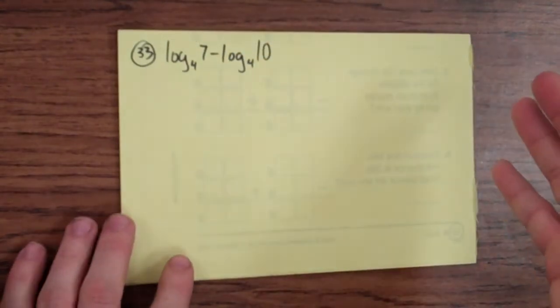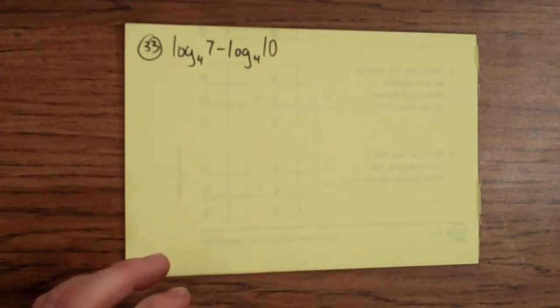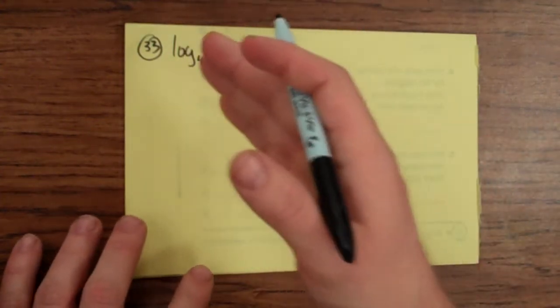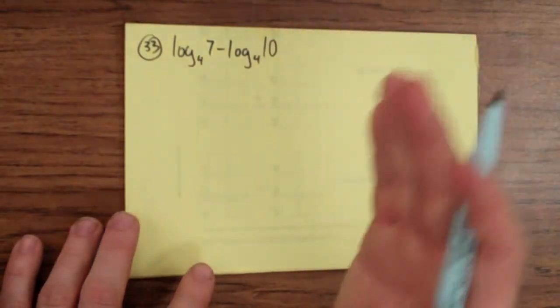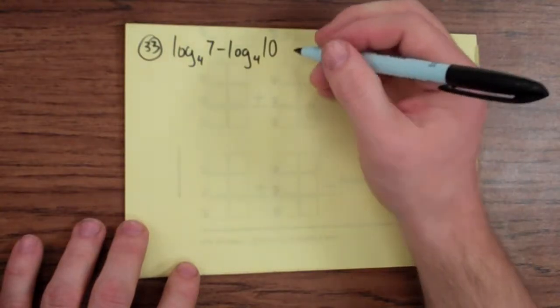Okay, so condensing would be, if expanding is going from the left to the right of the properties, then condensing would be going from the right to the left. If the expression that you're looking at looks anything like the right side of a property, make it look like the left side of the property, and you'll be condensing.